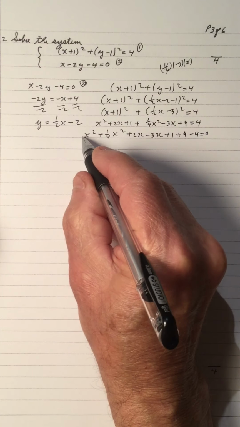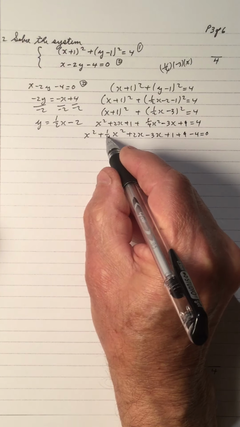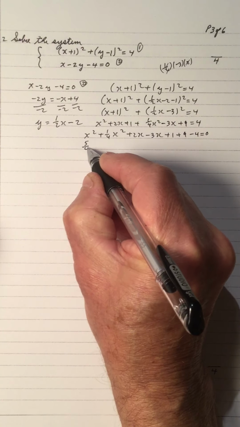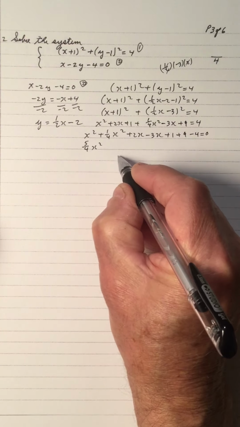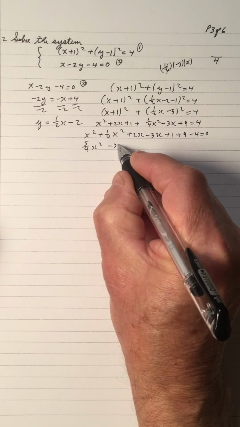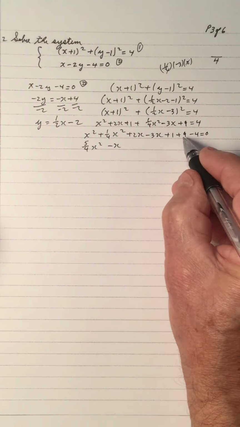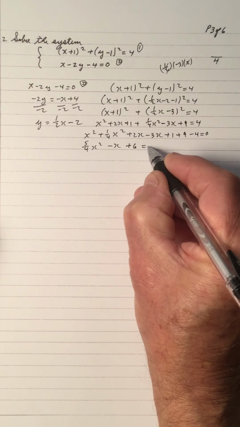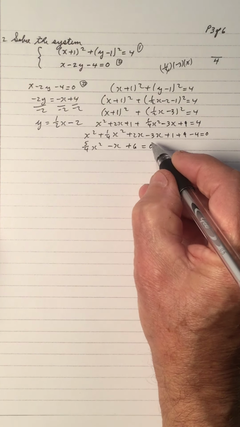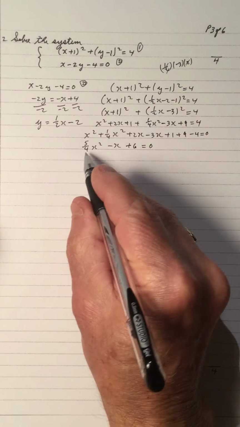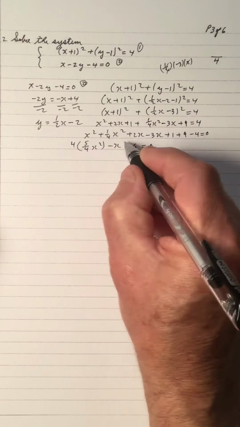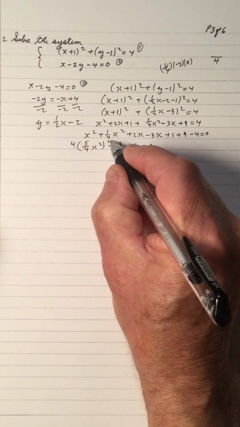So we're going to add these. 1/4 is the common denominator, so we get 4 over 4, so that's 5 over 4 x squared, minus x, and 10 minus 4 is plus 6 equals 0. Now, since we have a fraction, we'll multiply it through by 4, 4 times each.